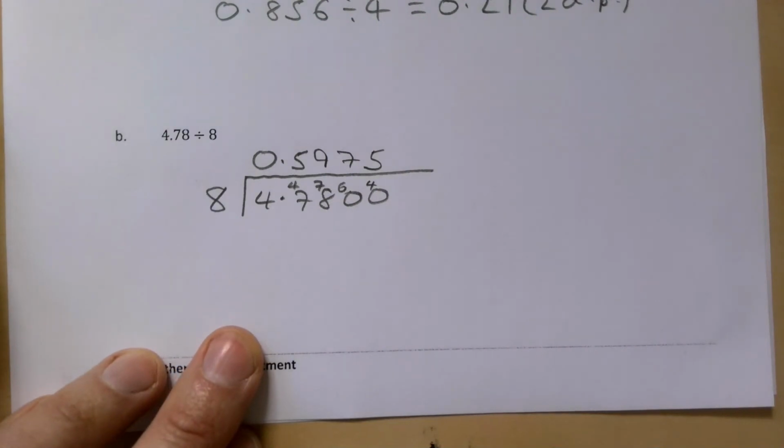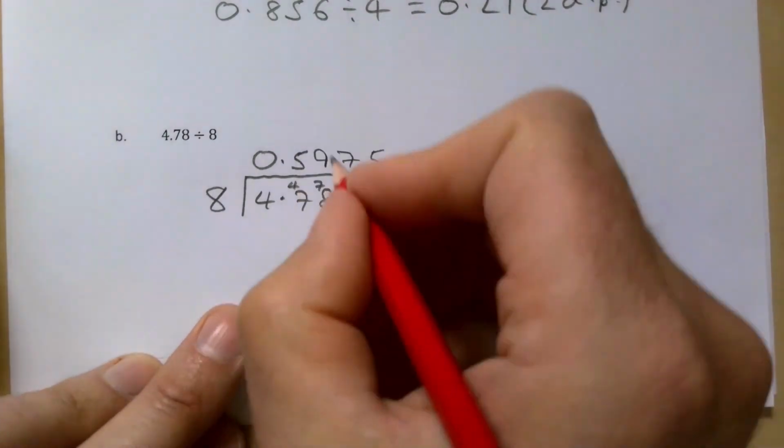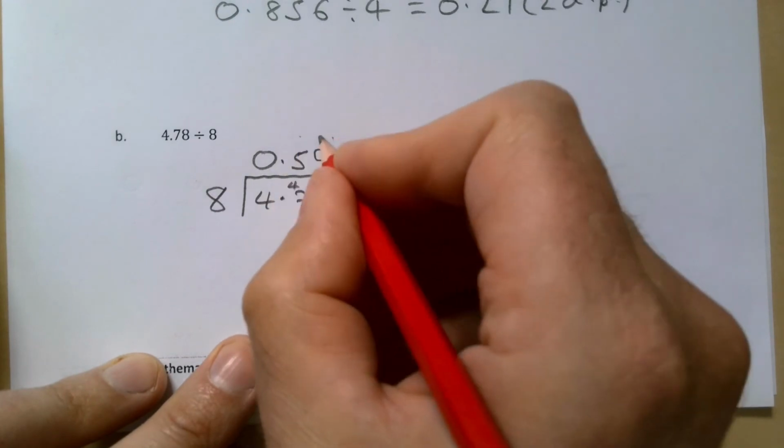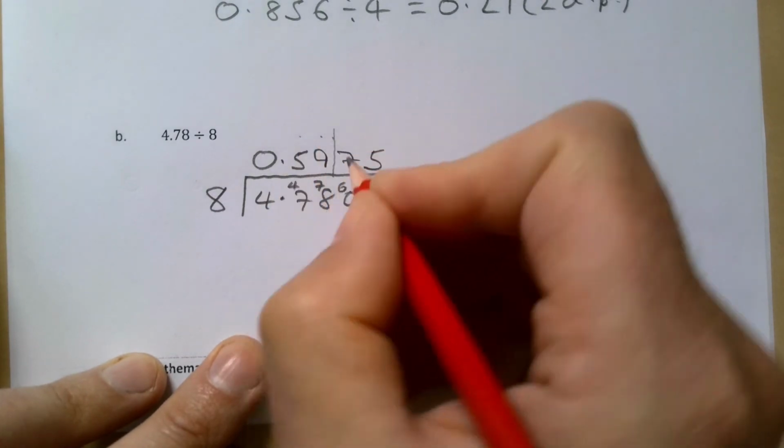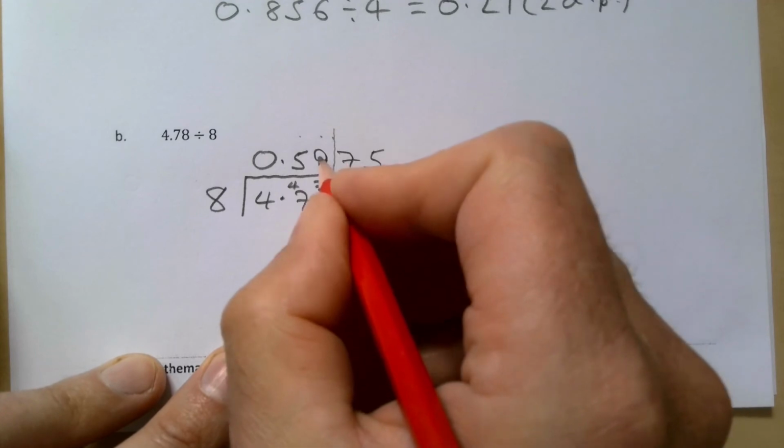We're asked to give this to 2 decimal places. First decimal place, second decimal place. I draw my line here. Is this 5 or above? It is. So we move this one up one.